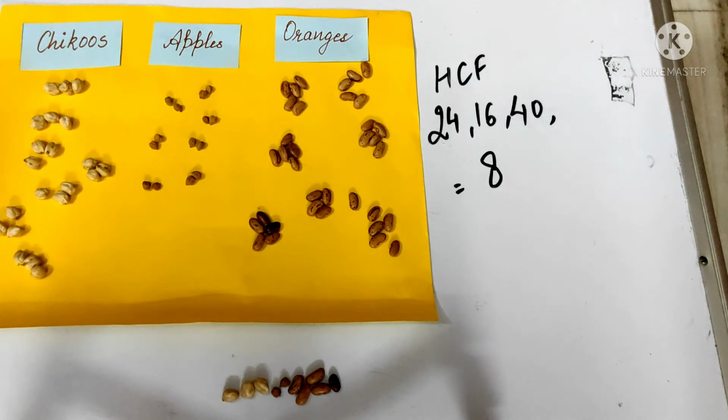So here, with the help of the numbers and the words, we are able to identify that grouping is done. Wherever grouping is done or wherever the greatest number is to be found, we need to apply the HCF concept.